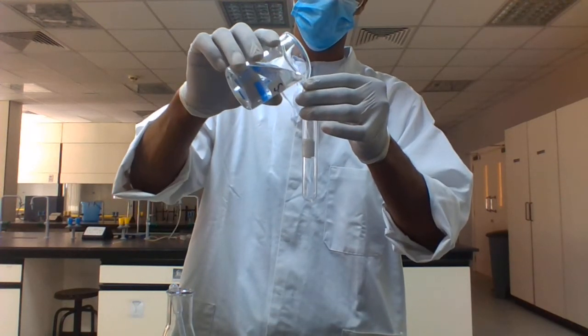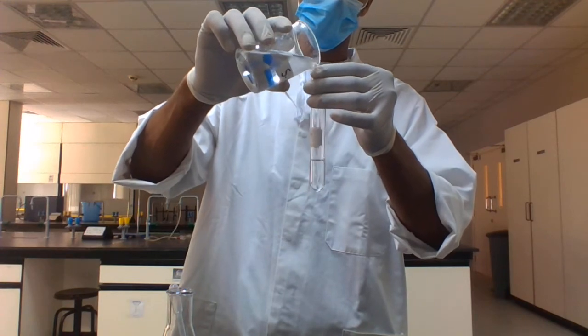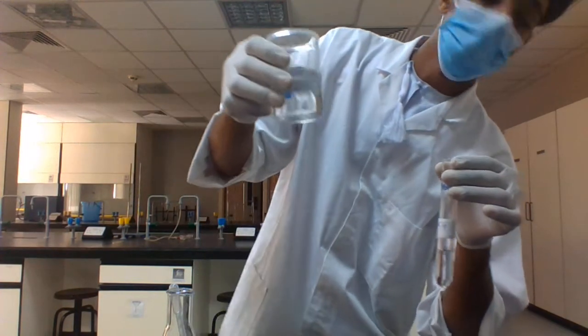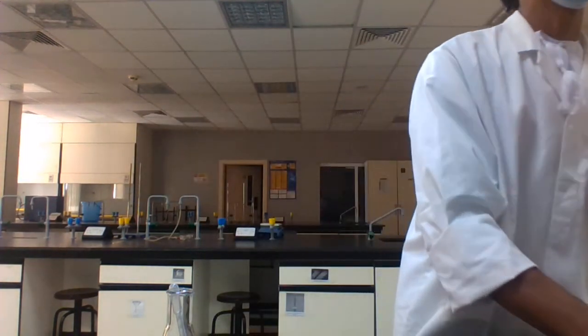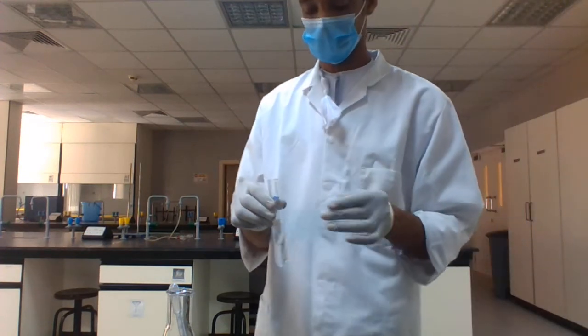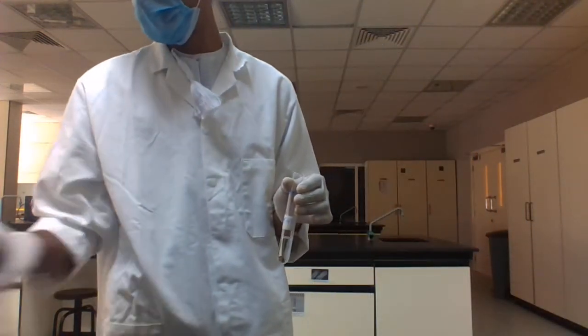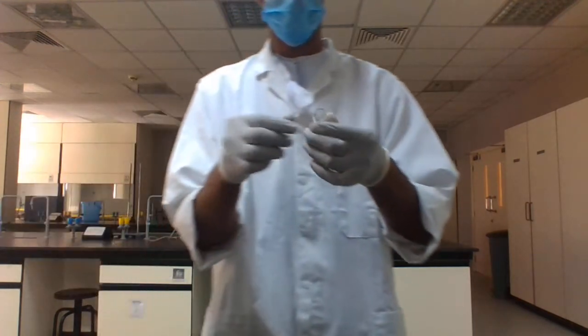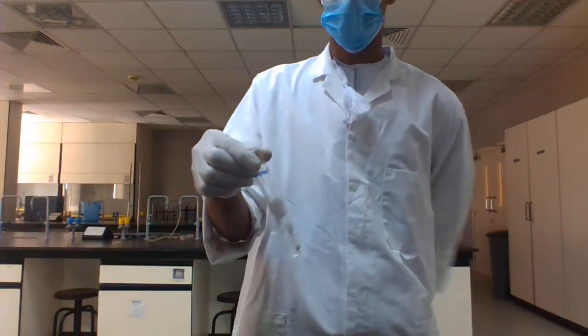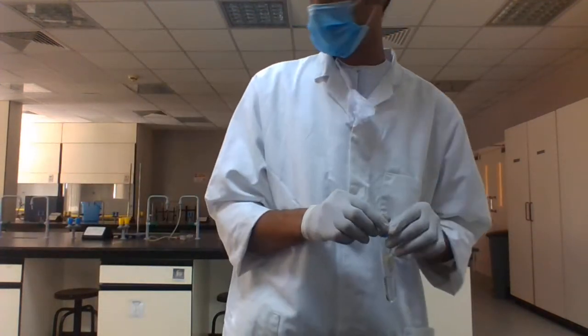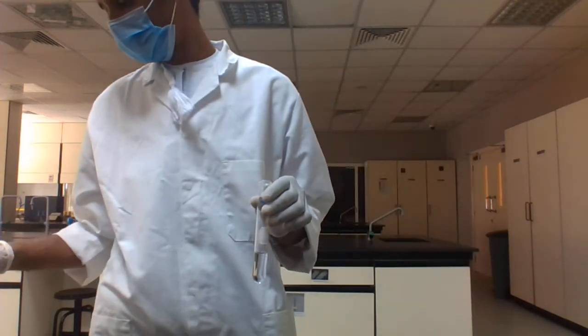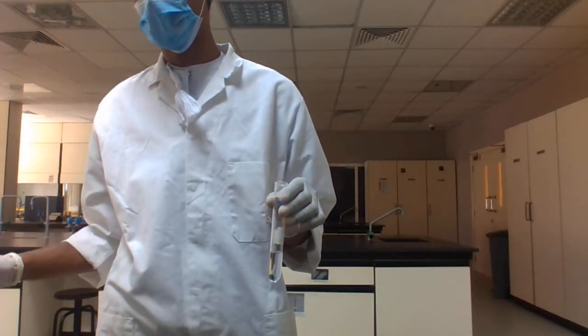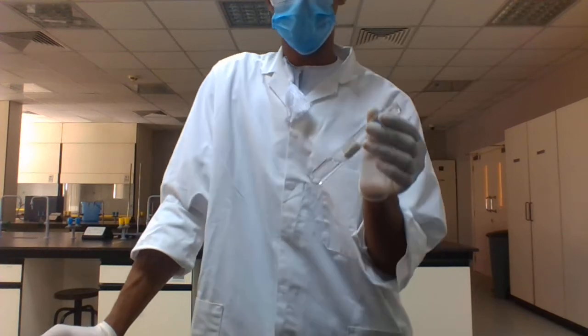Looking at sample 3 physically, it may contain monosaccharide. Just let me be sure. I will test for monosaccharide, and if not, we'll test it for starch. For monosaccharide, we have this Benedict reagent.